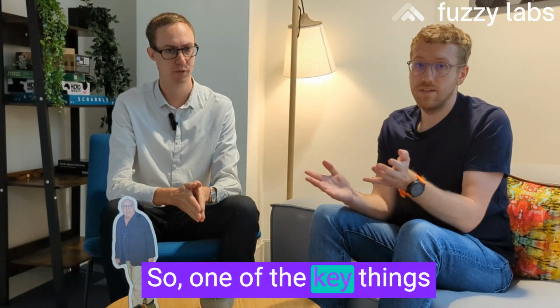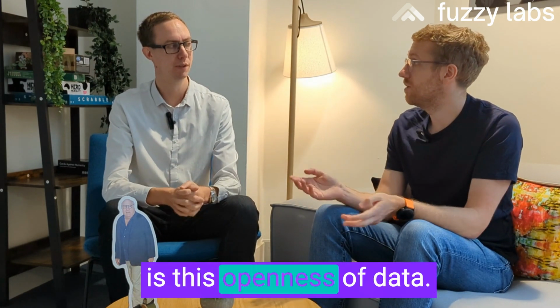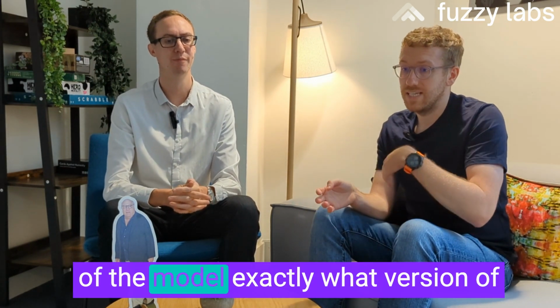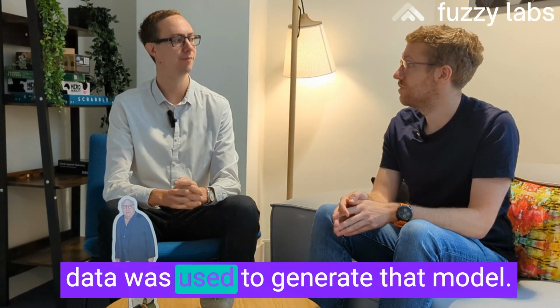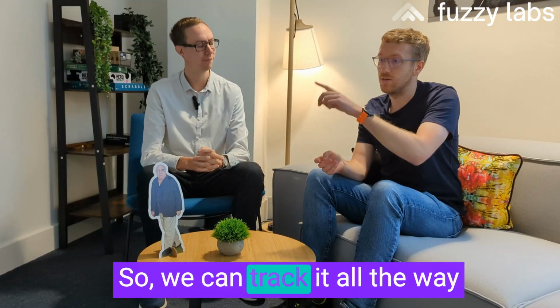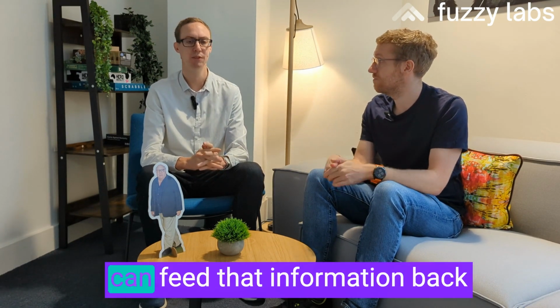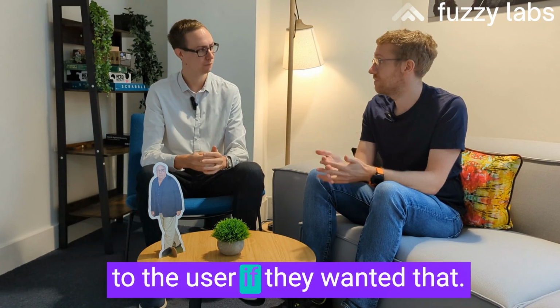Exactly. One of the key things that we want with MindGPT is this openness of data. We want to know, based on the output of the model, exactly what version of data was used to generate that model. So we can track it all the way through our pipelines right to the point of the raw data, and we can feed that information back to the user if they wanted that.